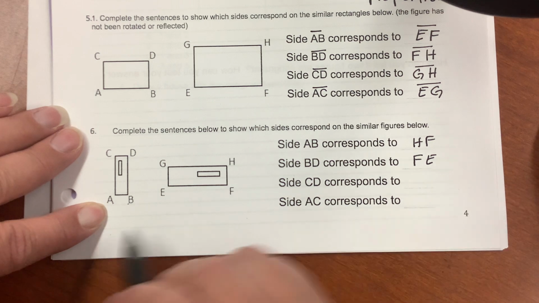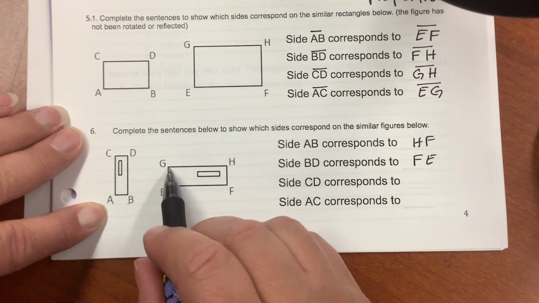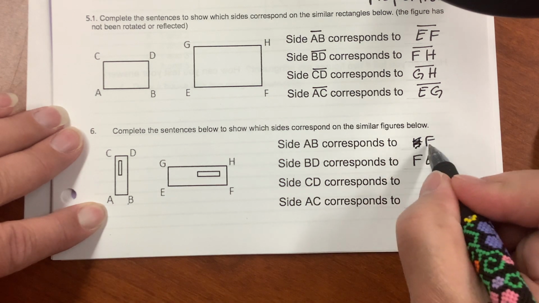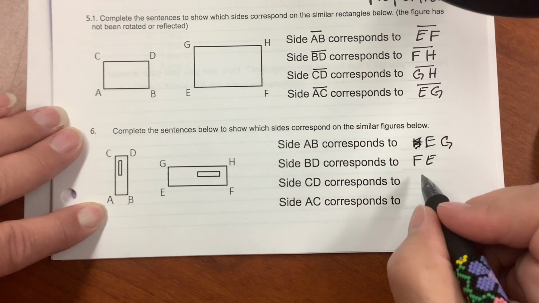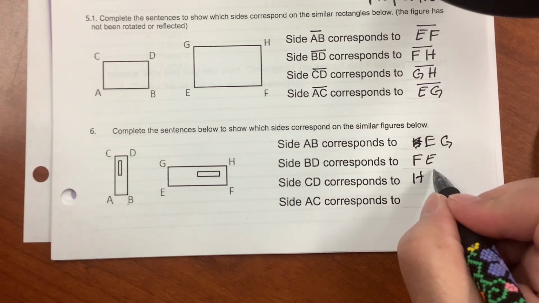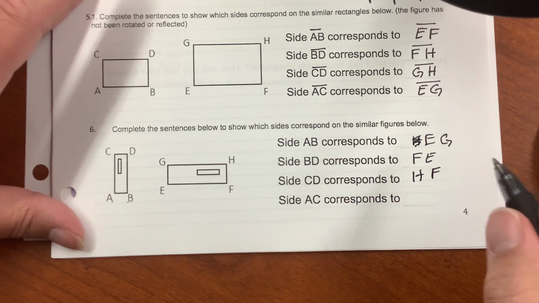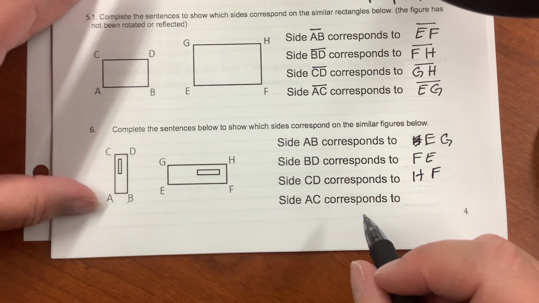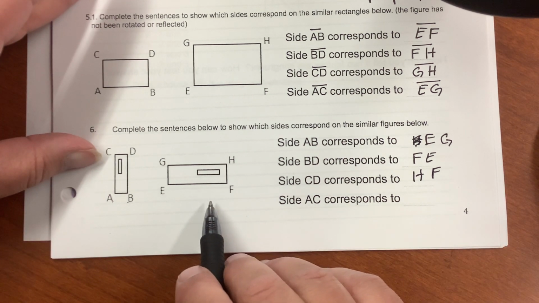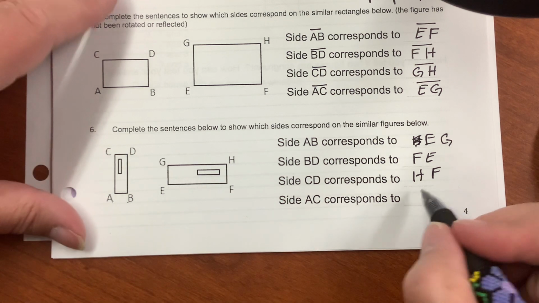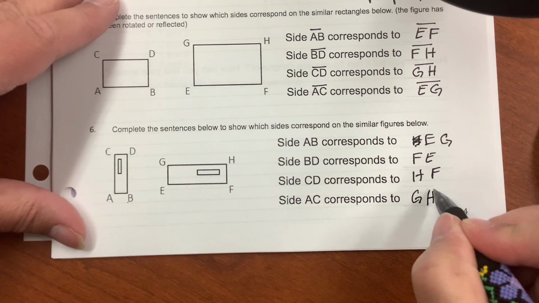Wait. Oh, this should be GE. Sorry about that. And this one is HF. And the last one that corresponds, AC, corresponds to GH.